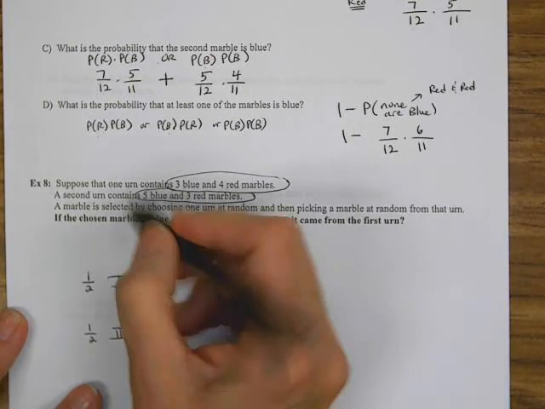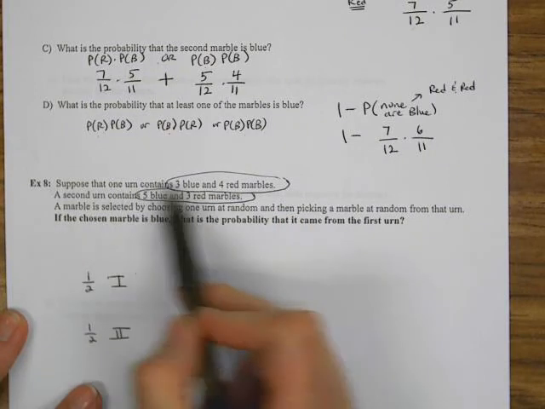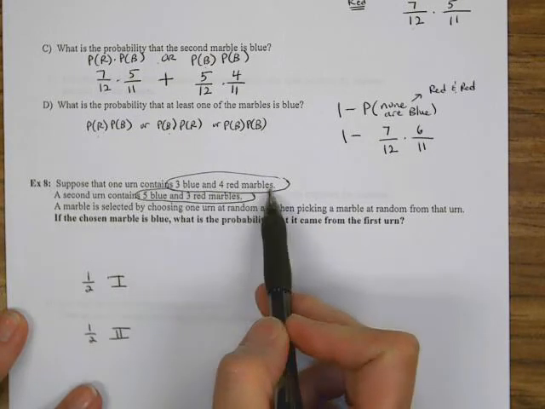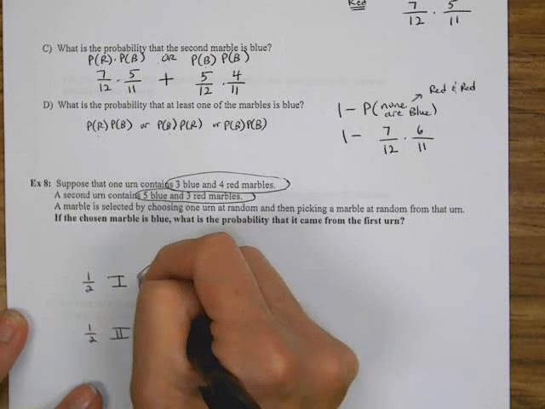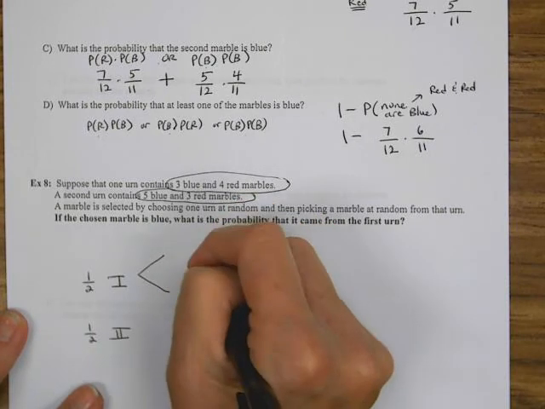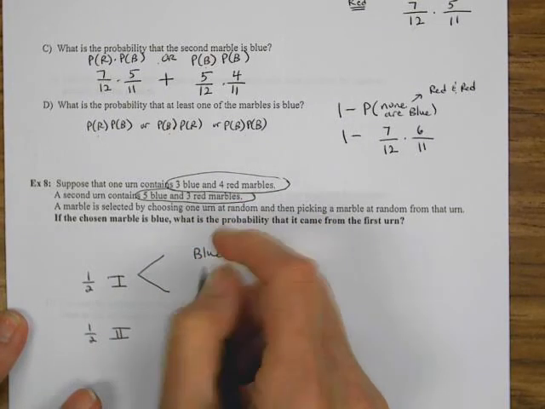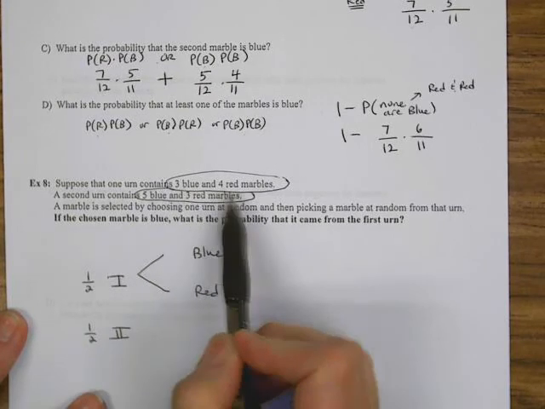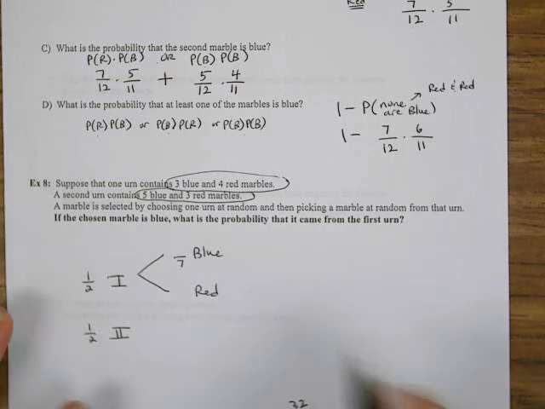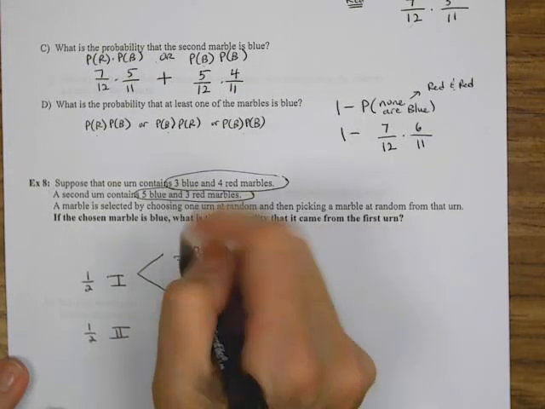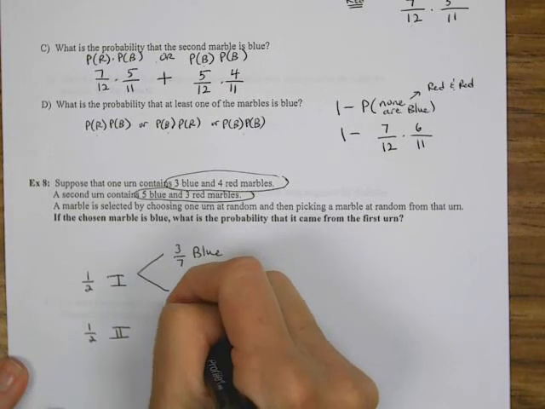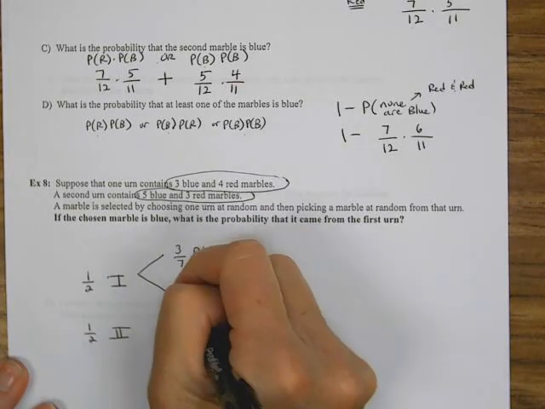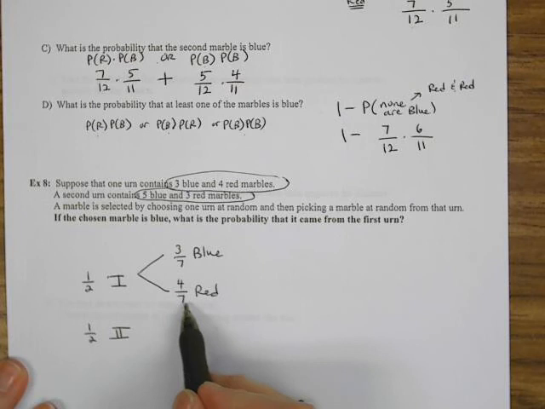All right, let's go back to urn 1. Urn 1 contained 3 blue and 4 red marbles. So in here, I could get blue or I could get red. There are a total of 7 marbles, so the probability that I would pick a blue one would be 3 out of those 7. And of the 7 marbles, 4 are red, so the probability that I would pick a red out of that urn would be 4/7.